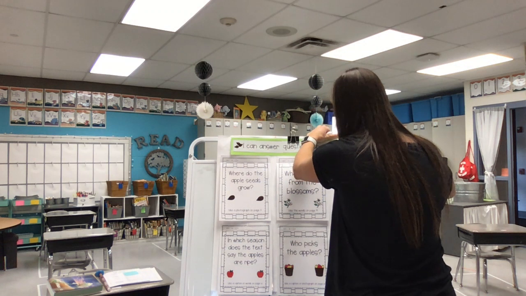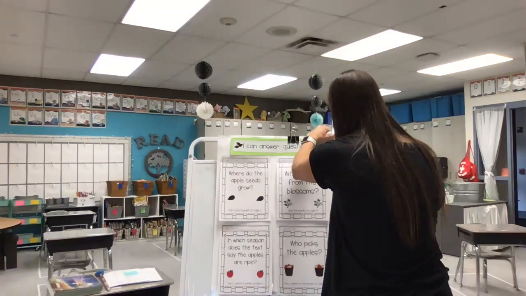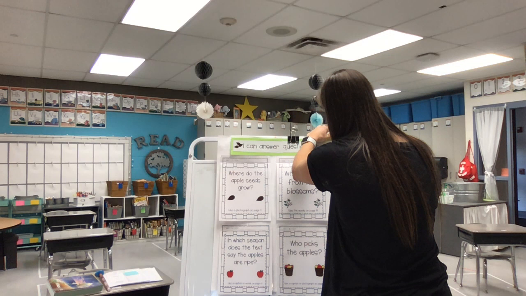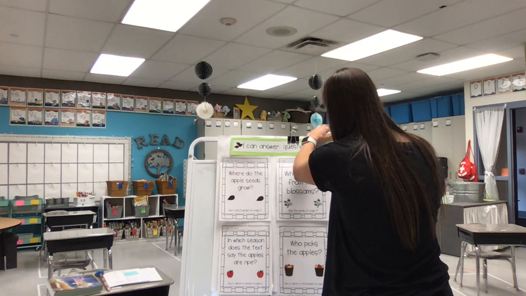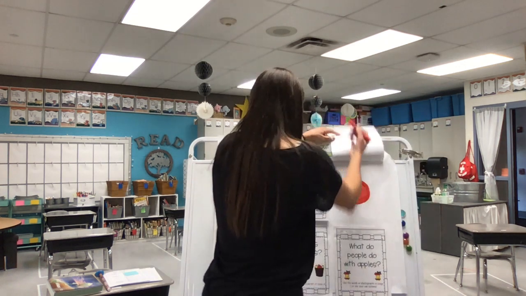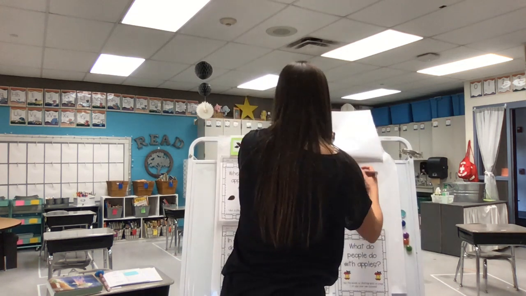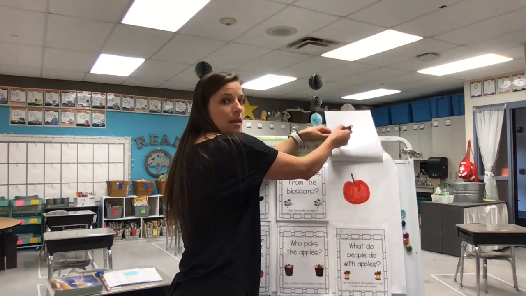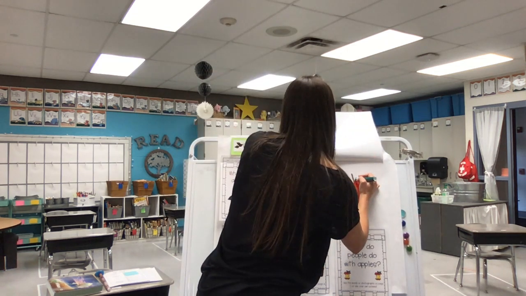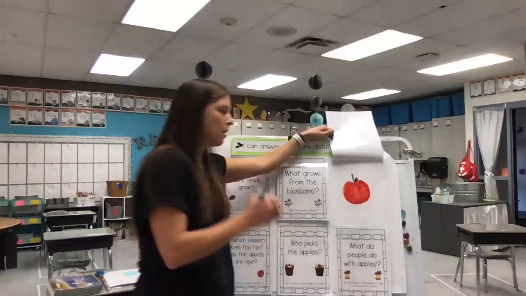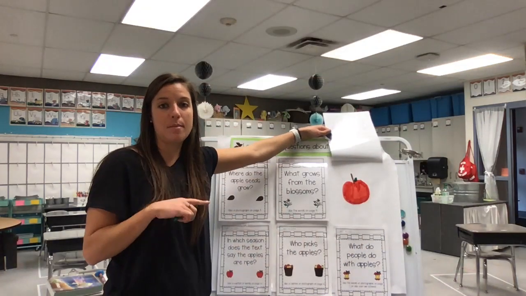So it's bigger and it's ripe. So as you're drawing your apple, make sure that your apple is bigger to show that it's fully grown. Okay, I'm going to add my stem and a leaf to it, and then I'm going to label it.